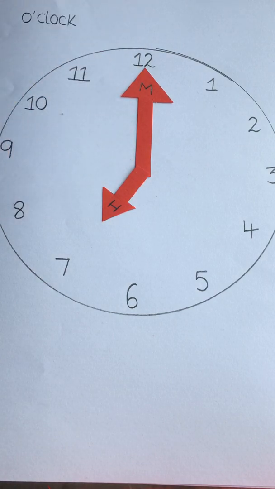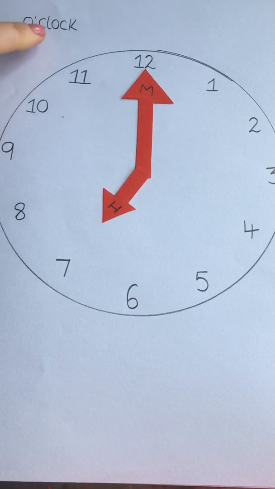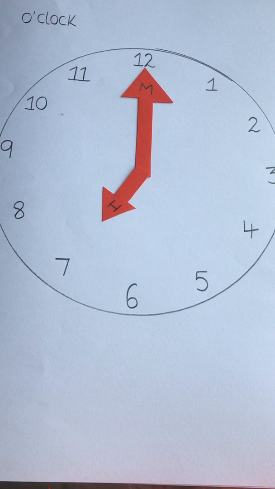I'm going to pause, I'm going to stop this video, and then I would like you to have a look at the home learning and have a go at the first activity where we'll be looking at just o'clock. Okay, and I've written it on there for your spellings, but you will also have it on the sheet as well. So have a go at those activities, all about telling the time to o'clock.